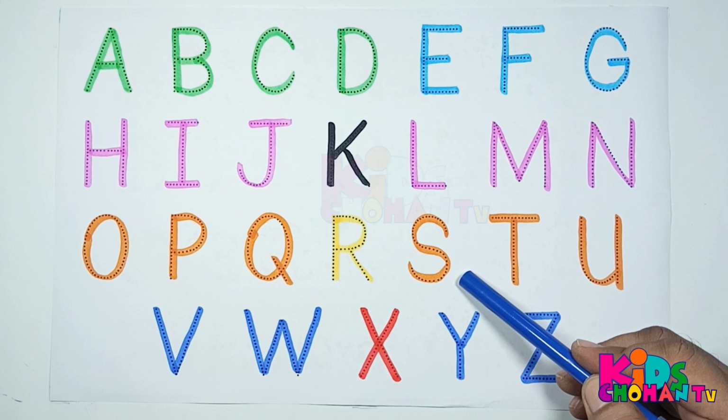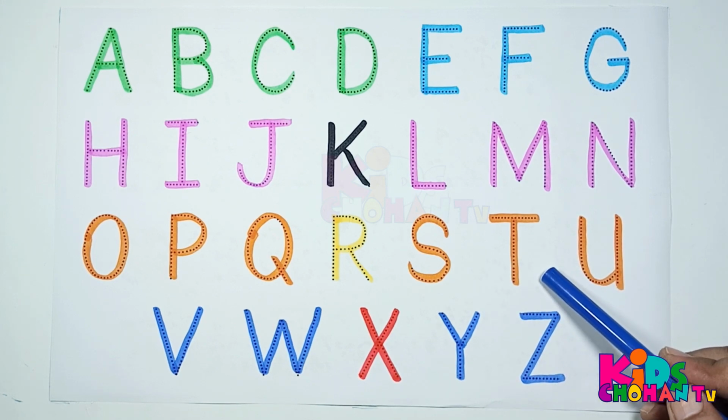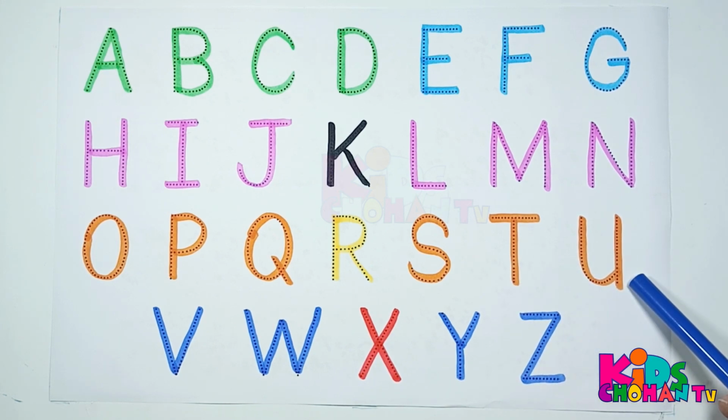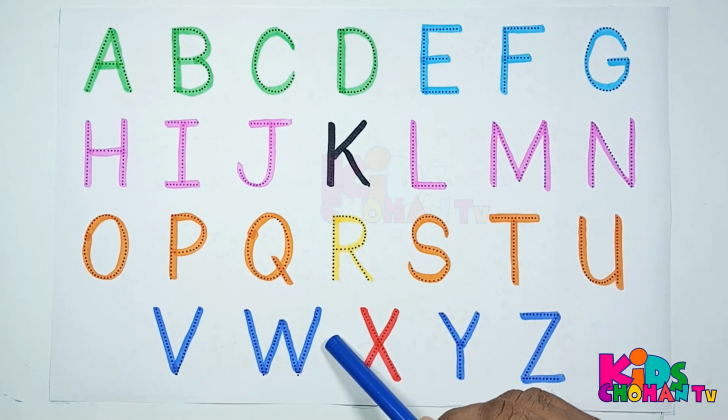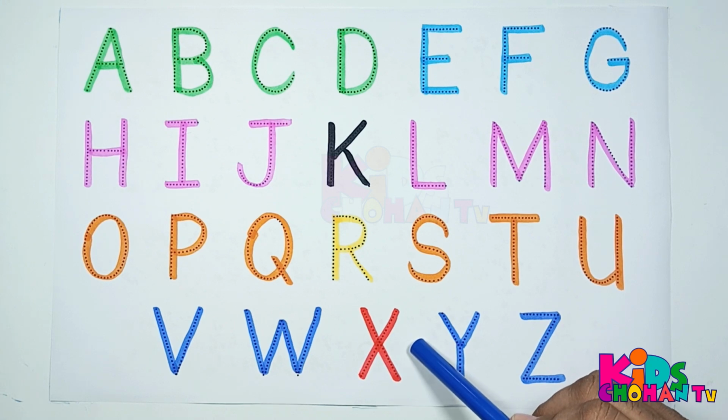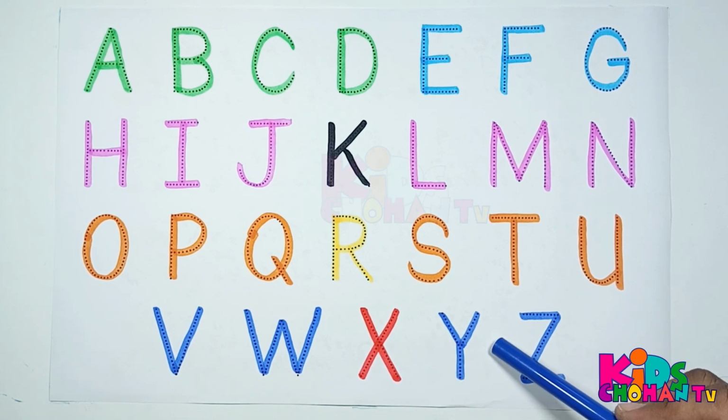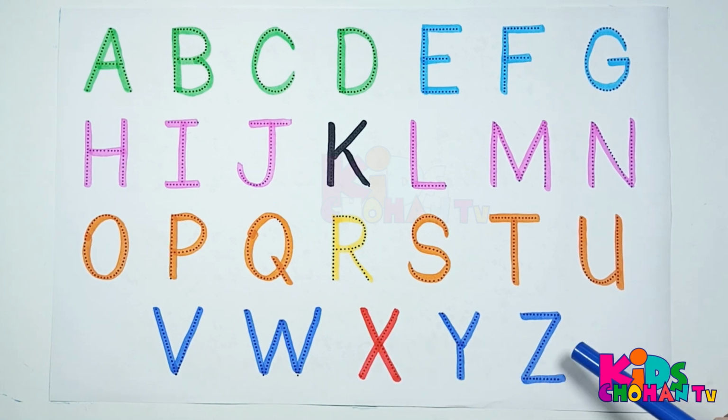S. S for spider. T. T for tiger. U. U for unicorn. V. V for van. W. W for wheel. X. X for xylophone. Y. Y for yak. Z. Z for zebra.